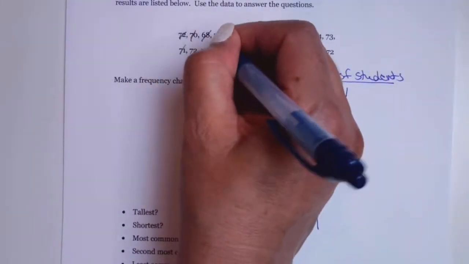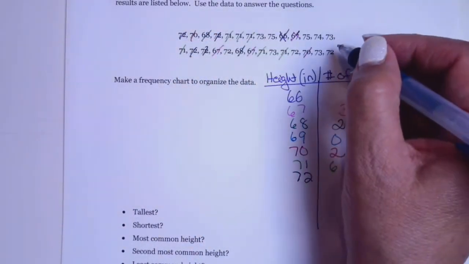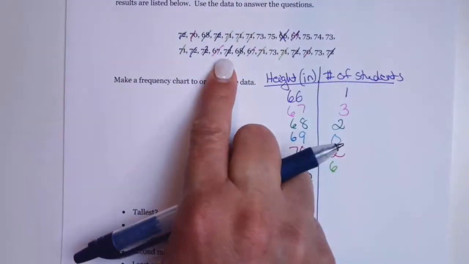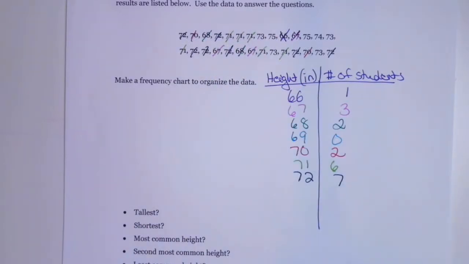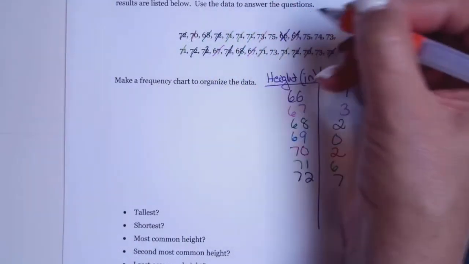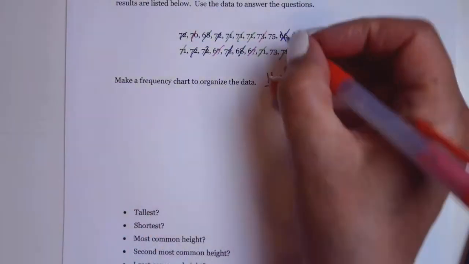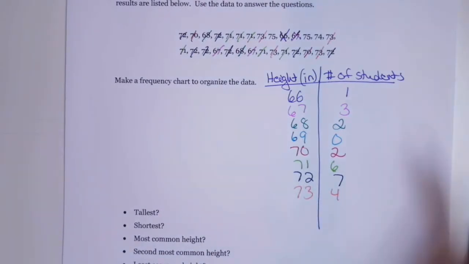72, 1, 2, 3, 4, 5, 6, and 7. Almost missed that one. This is why we are crossing them out as we're going. 73, 1, 2, and 3. Is there another? There's a 4th one. Okay, 73, 4 students.